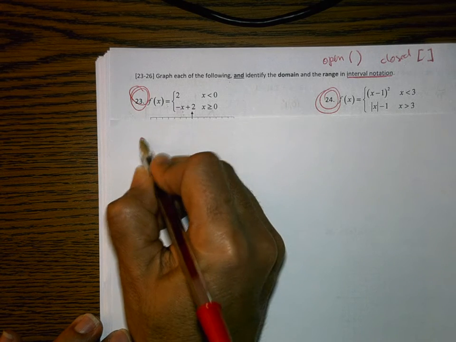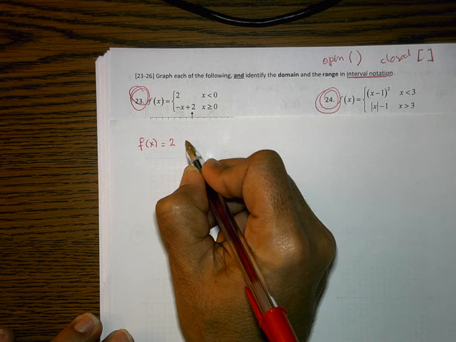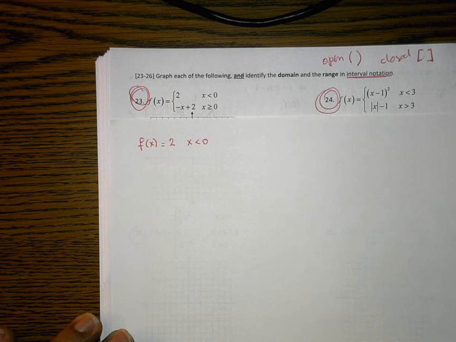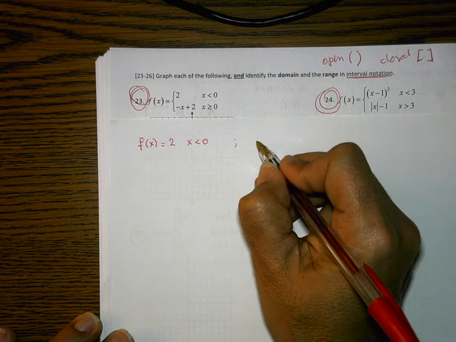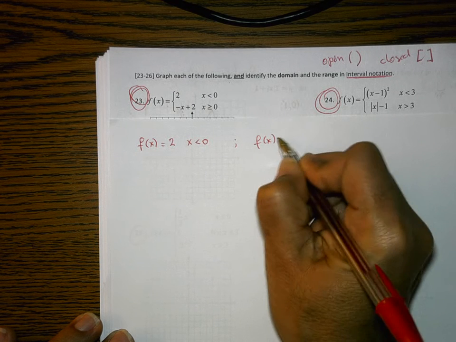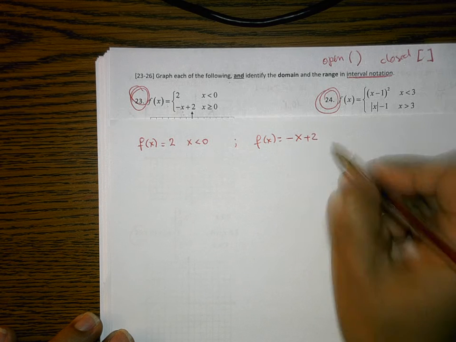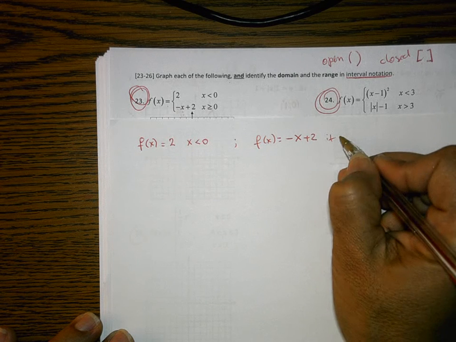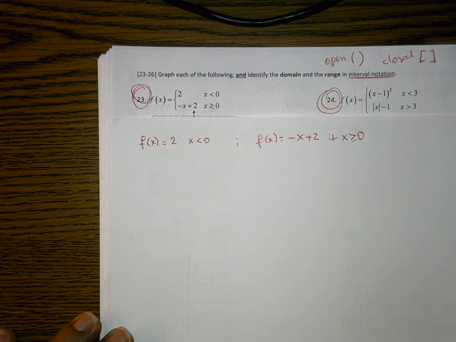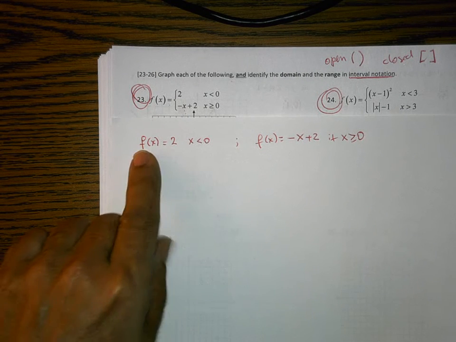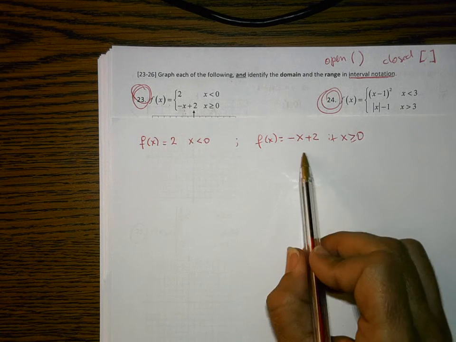I'm going to do f of x equals 2 if I have x's that are less than 0. And then, once I'm done with that, I'll worry about the other piece, which is f of x equals negative x plus 2 for the values of x that are greater than or equal to 0. Okay? So I like to worry about graphing one function first, and then I'll pick up right from where I left off and graph the other function.